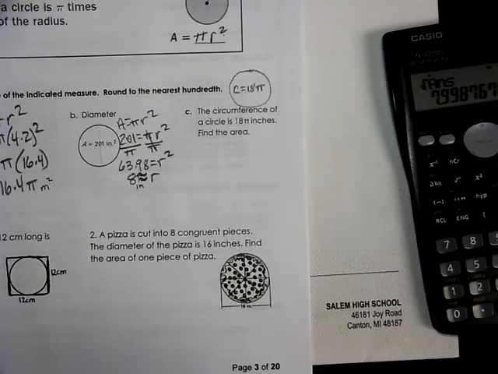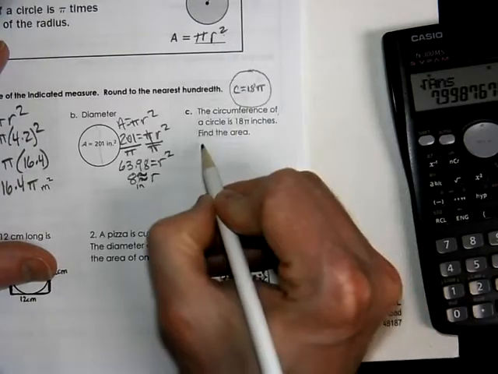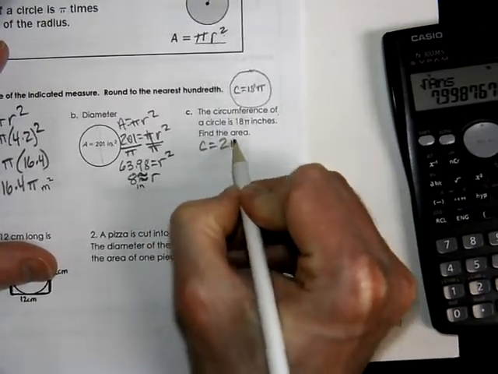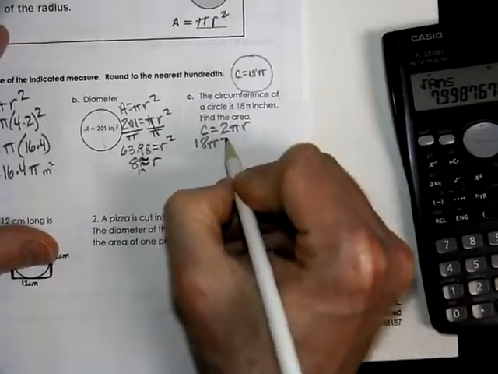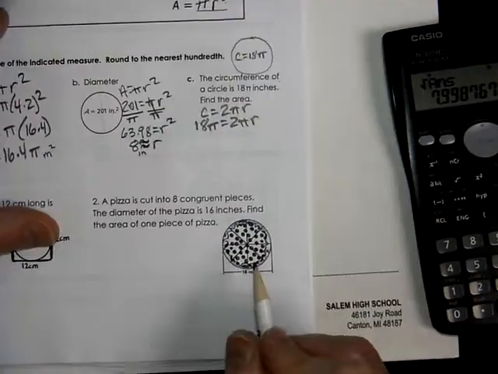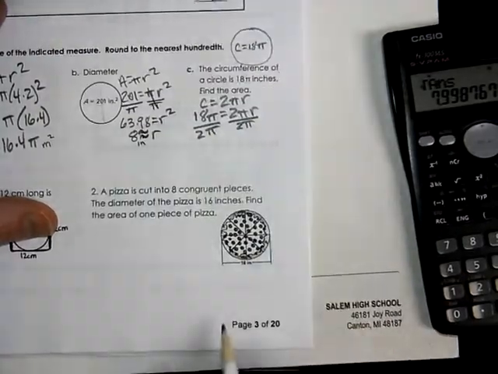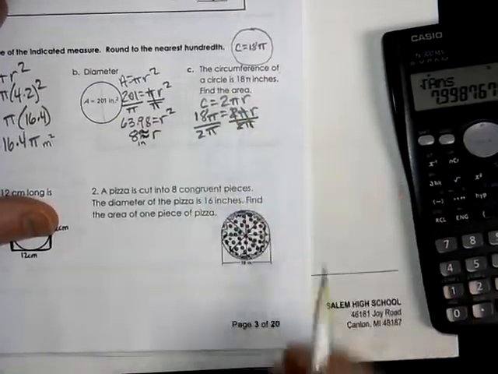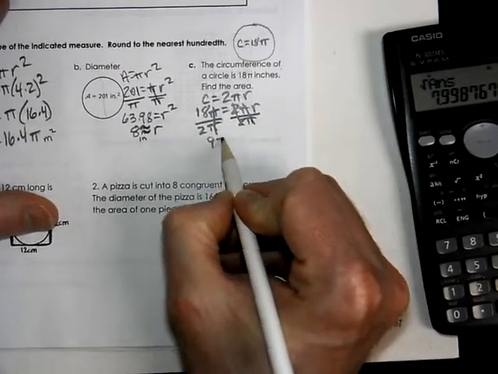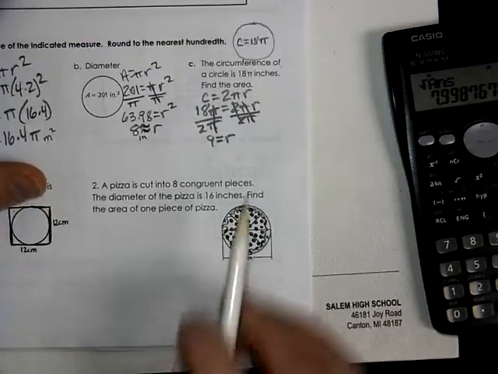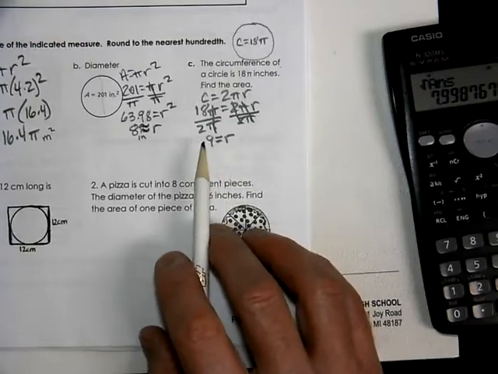So find the area. Well, to find area, I know I need the radius. So I'm going to take my circumference and talk about 2 pi r. So 18 pi is my circumference. 2 pi r is part of my formula. I'm going to divide by 2 pi. My pi's and the 2's cross out, and I'm left with 9 equals r. And r is your radius. So your radius equals 9.